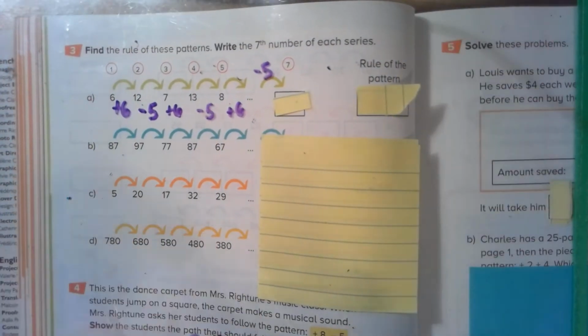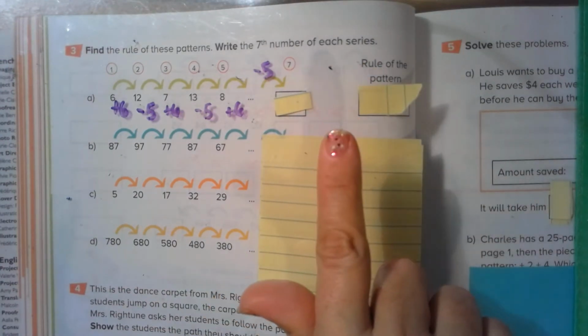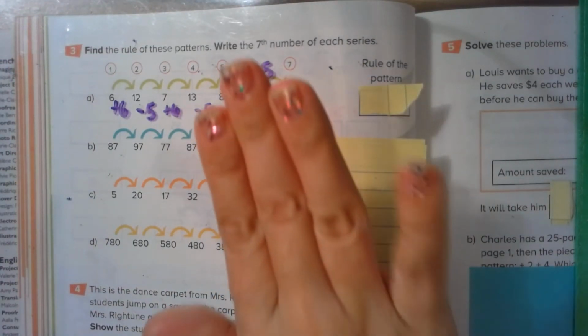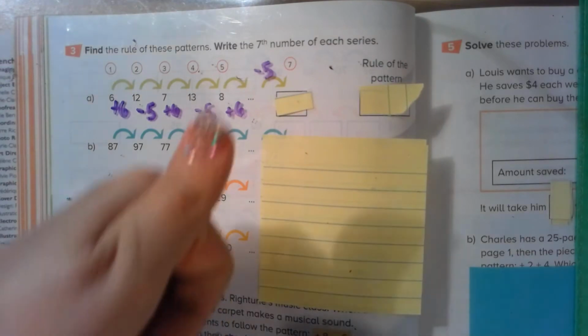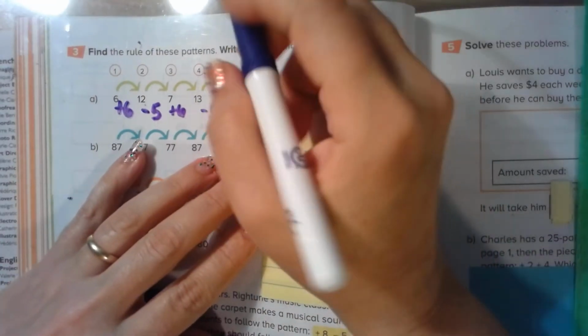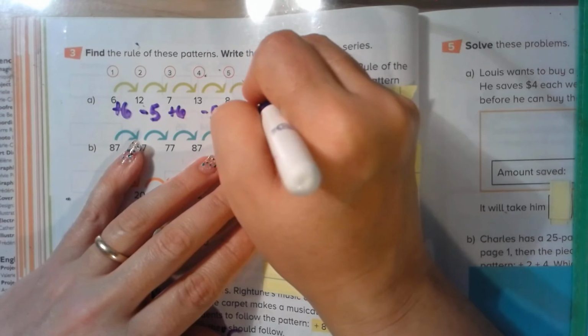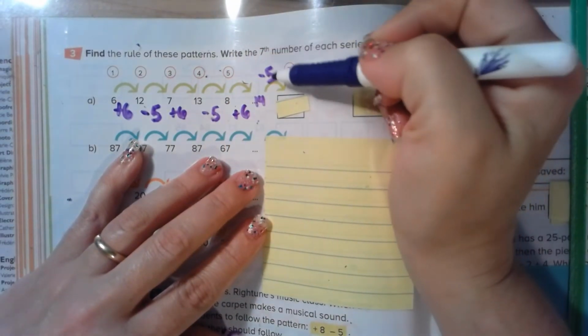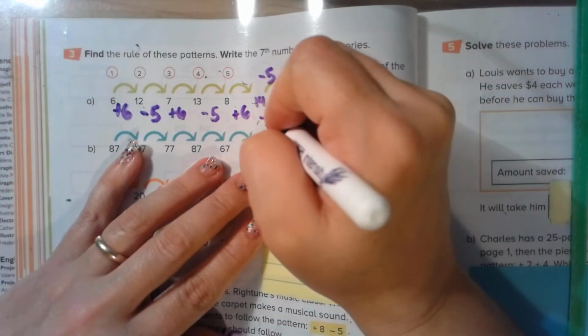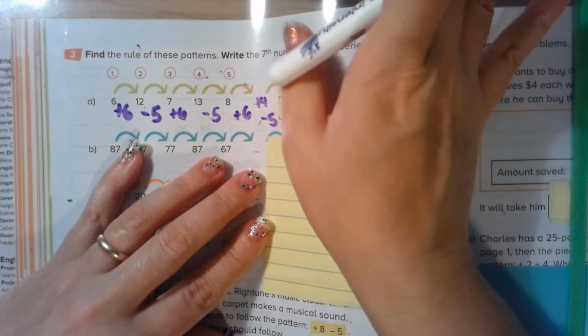8, 9, 10, 11, 12, 13, 14. So you have to know what that number is, which is 14, so that you can take 5 away from it. So what is 14 take away 5?